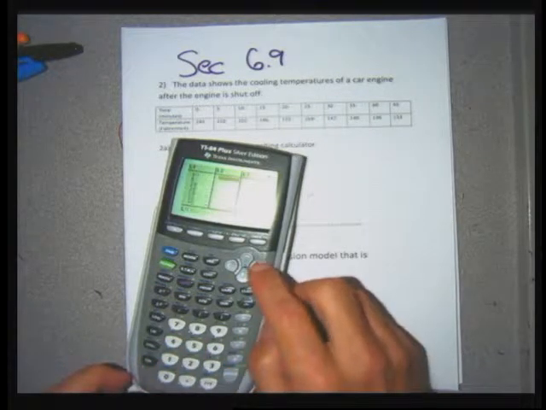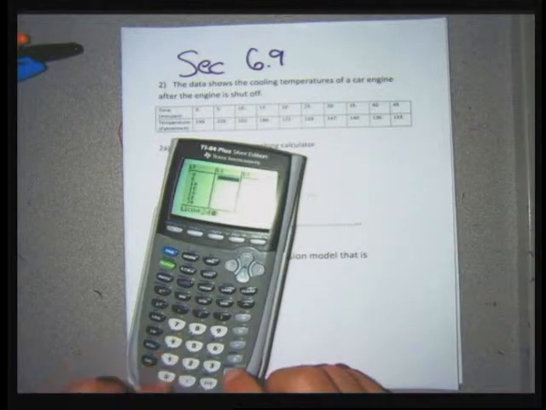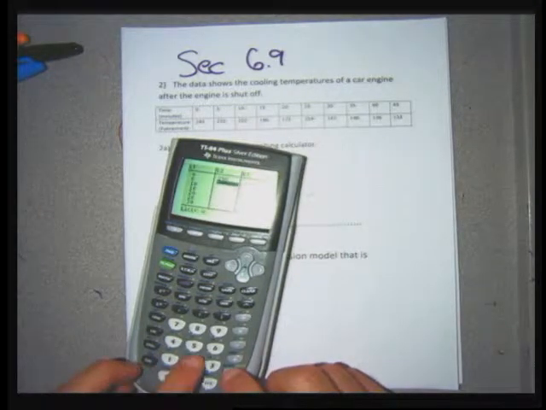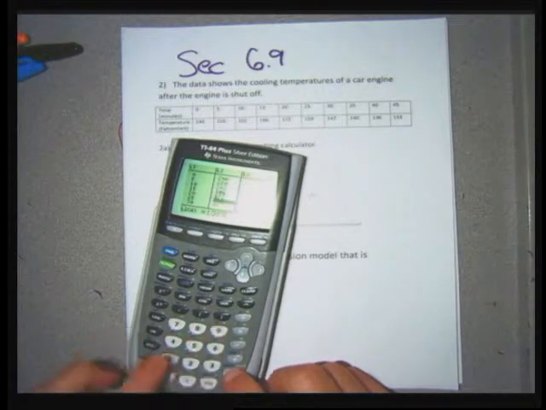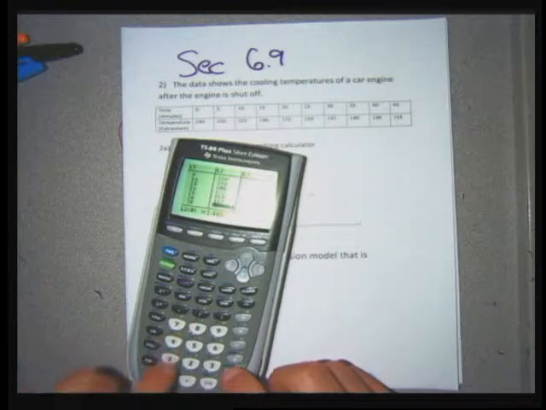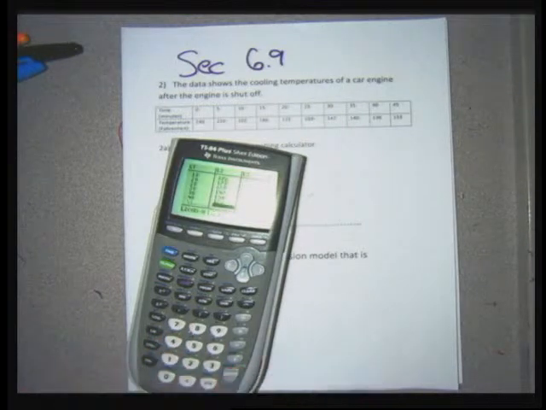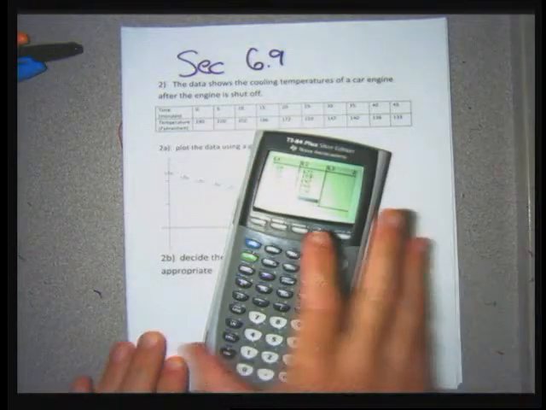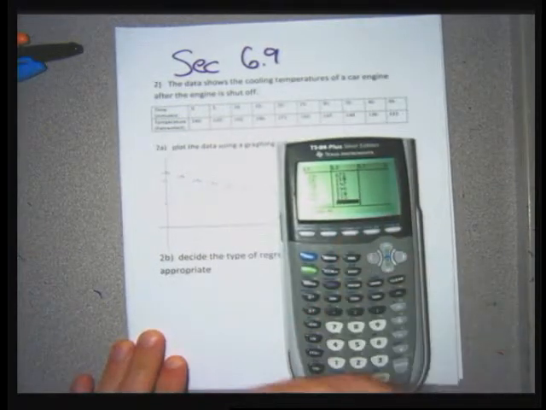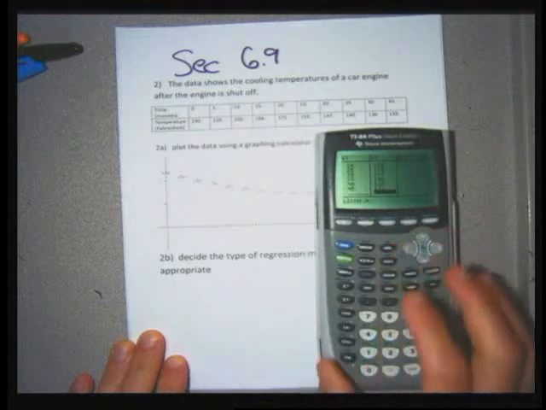And then in list 2, I'm going to enter the temperature of the engine, 240 degrees, 220 degrees, 202, 186. So in my calculator, in list 1 are the times, and in list 2 are the temperatures.